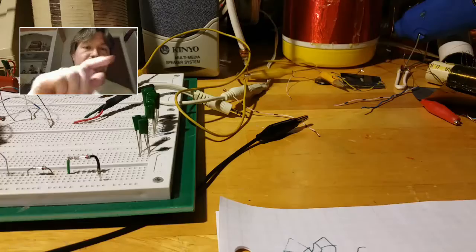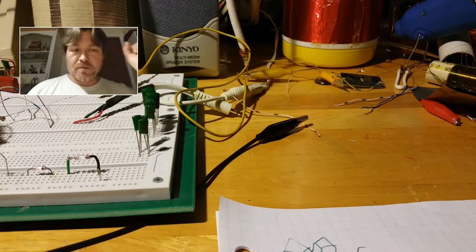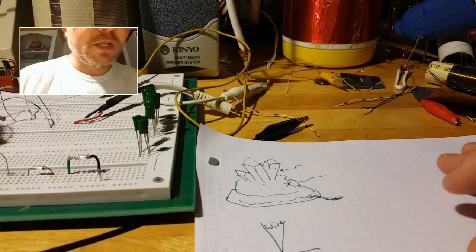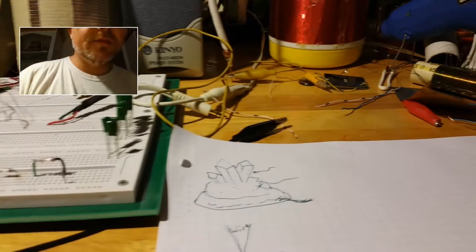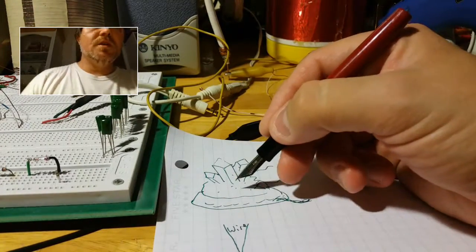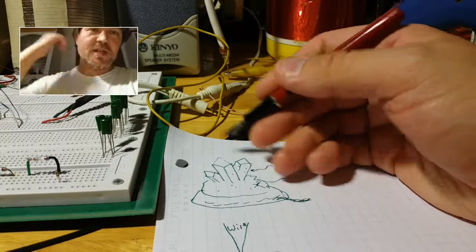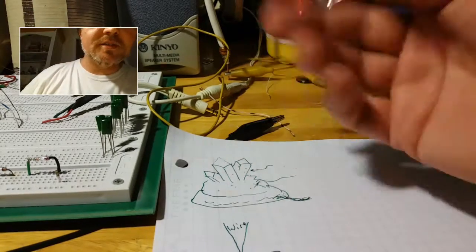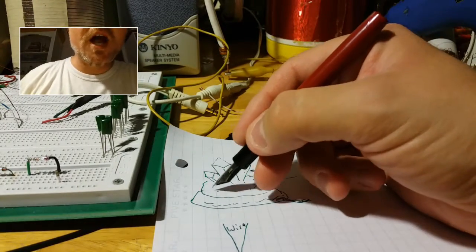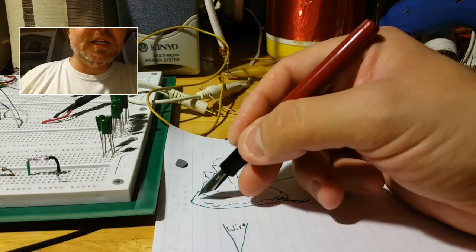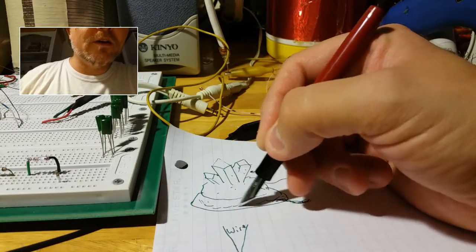Crystal radio. Why is it called crystal radio? Well, it's because back in the very earliest days of radio, the earliest days of electrical engineering, you had a rock. Okay, now it didn't actually look like crystals. I just drew that to make it look like you know what I'm talking about. Now, this rock is sitting in a pool of molten lead.